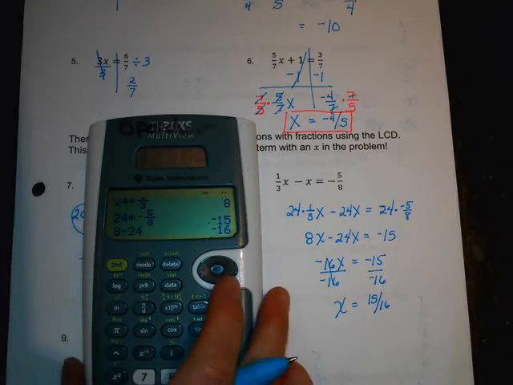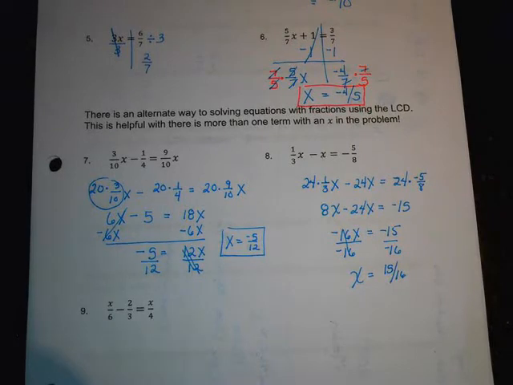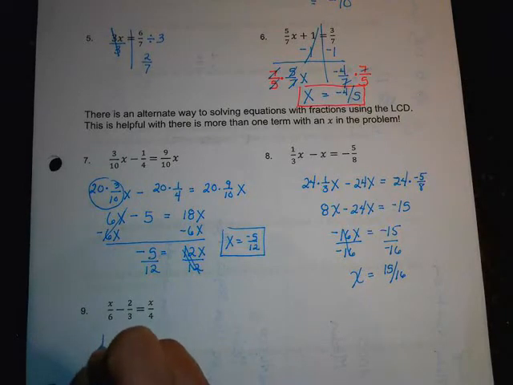So take a pause, turn off the video if you have to, and figure out what the least common multiple would be. All right, look at your multiplication table. I'm hoping that you said it was 12. So you get a 12 in the front, you get a 12 in the front, and you're going to get a 12 in the front. So basically we're going to multiply every single term by 12.